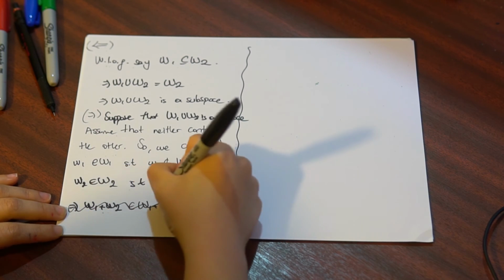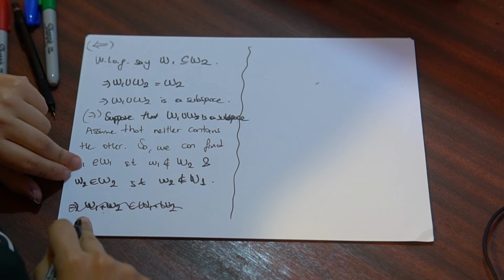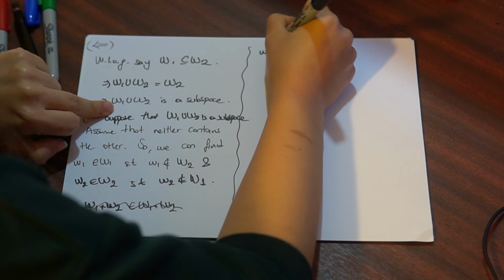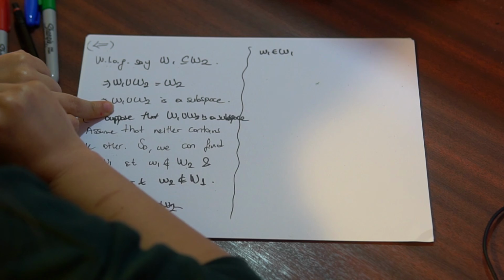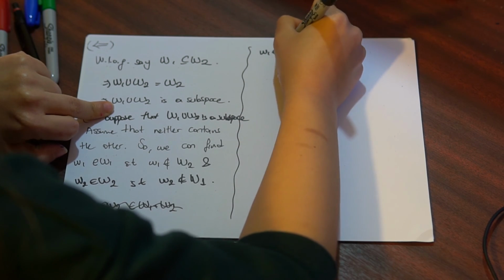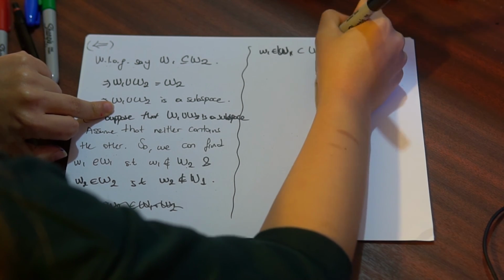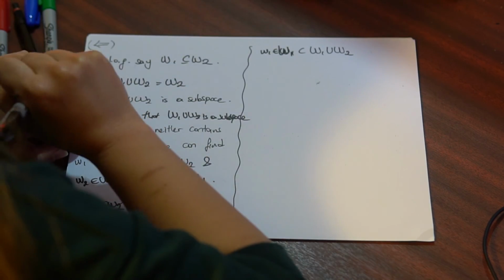Okay, before coming here, I want to show this one step by step. Now, w1 is in V1, right? Small w1 is in V1 and V1 is under V1 union V2.